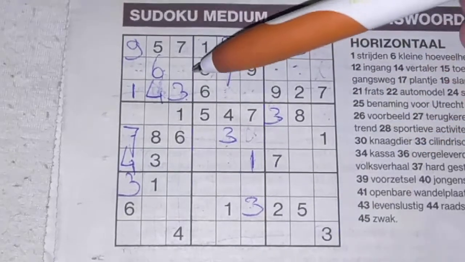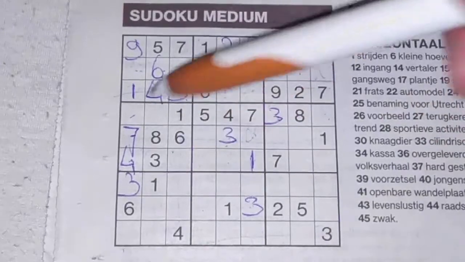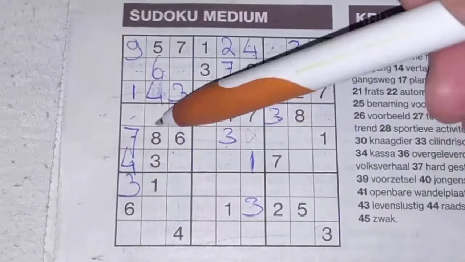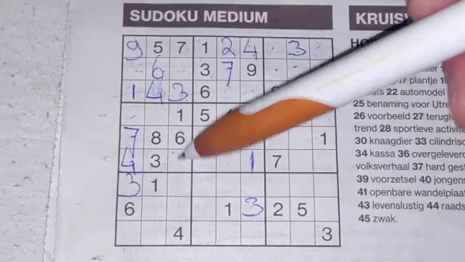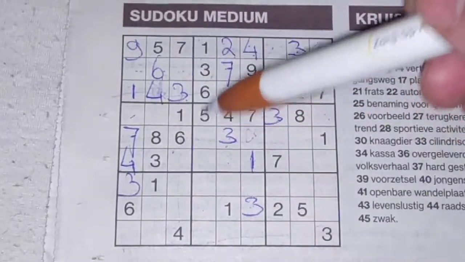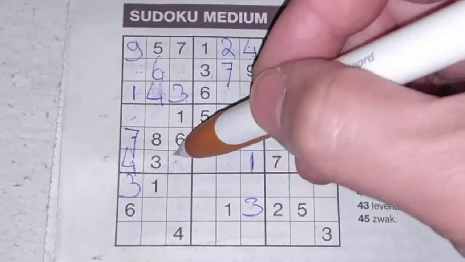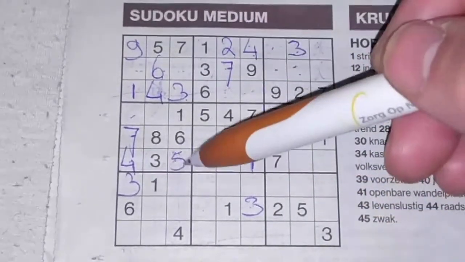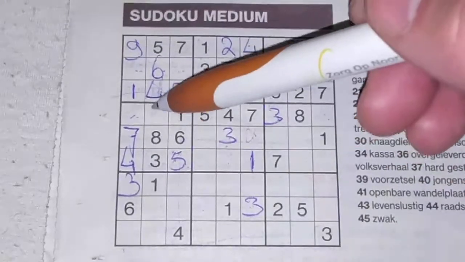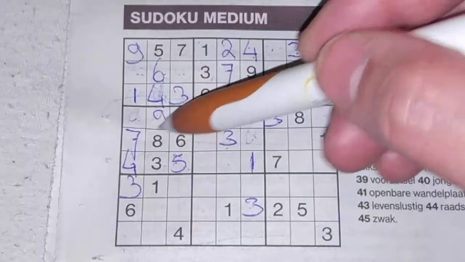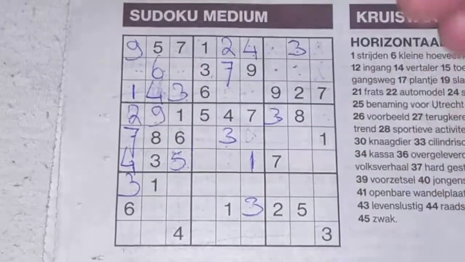Then these 3 missing numbers of this big square are 2, 5, and 9. I see a 5 here, so no 5 in these 2 boxes. The 5 should be here. 1 box left for the 5. 2 and 9, we have a 9 there, so no 9 there. 9 should be here, and the 2 goes there.